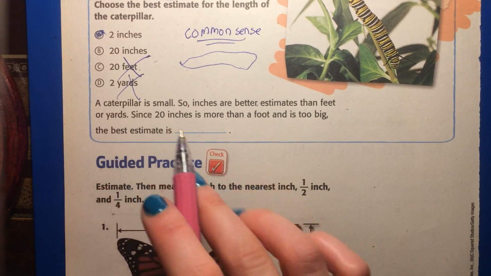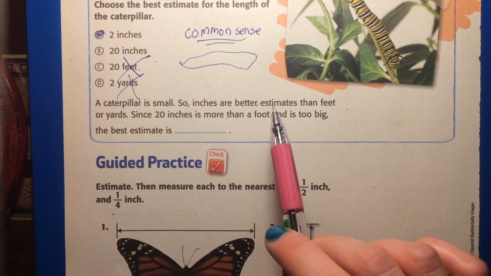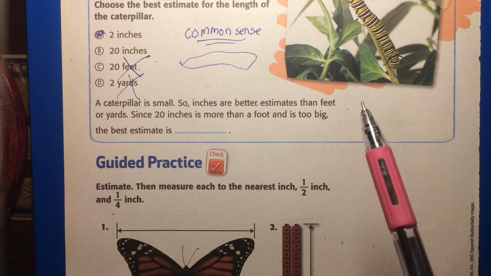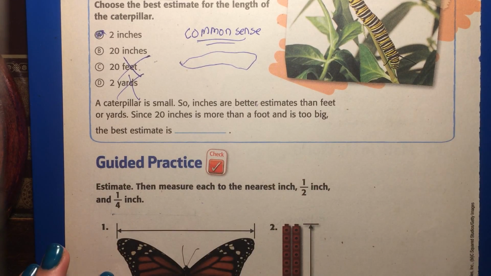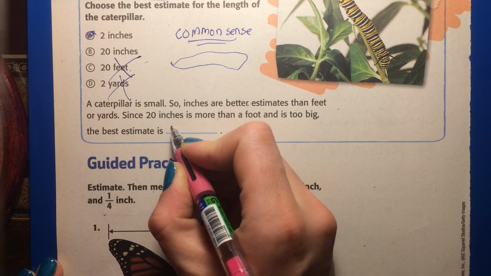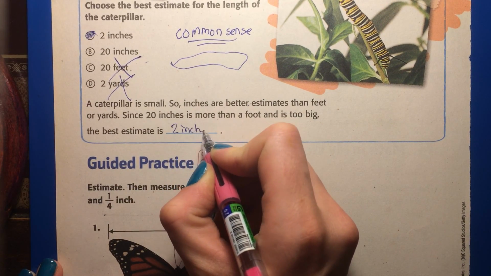Okay. A caterpillar is small, so inches are better estimates than feet or yards. Since 20 inches is more than a foot and is too big, the best estimate is 2 inches.